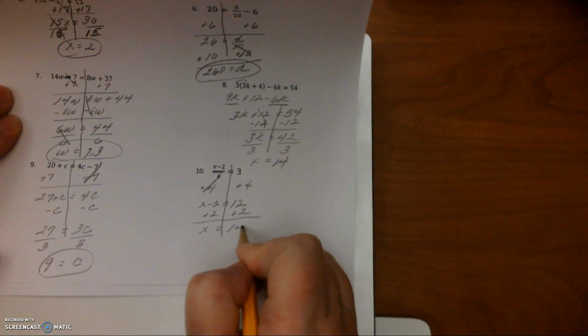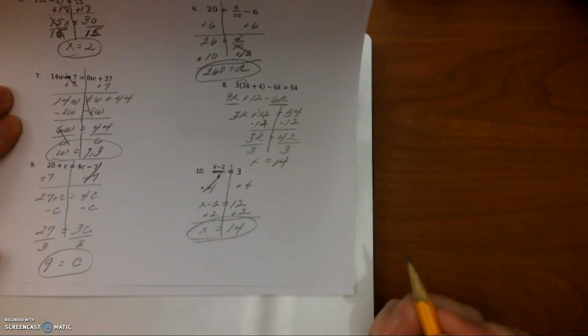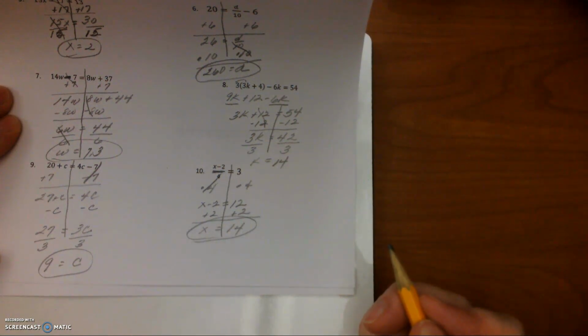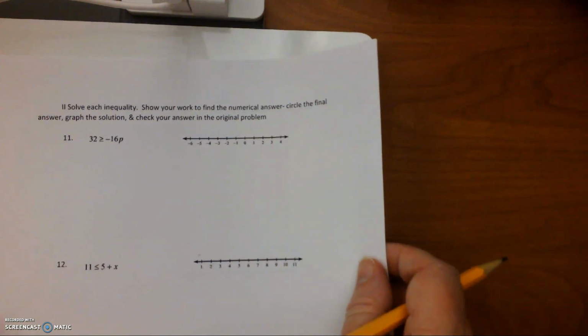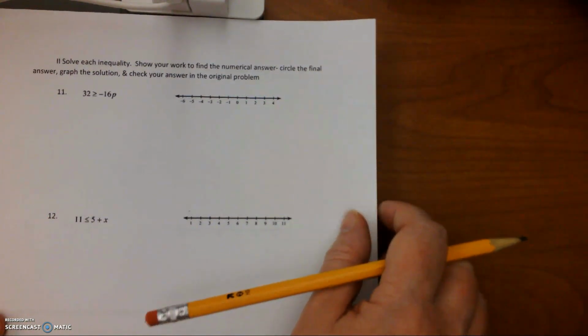So x equals 14. We circle the answer. Okay, remember you can slow it down. Now let's go to the next page, and we are going to do inequalities.